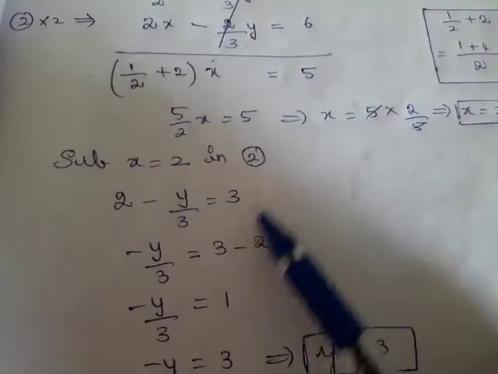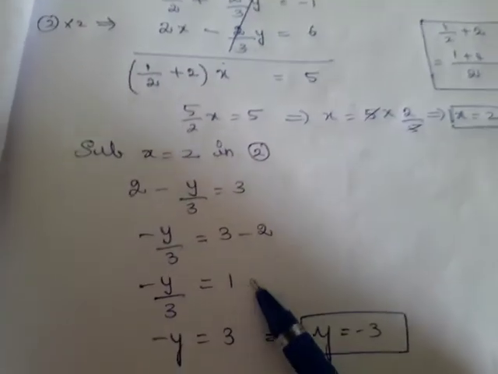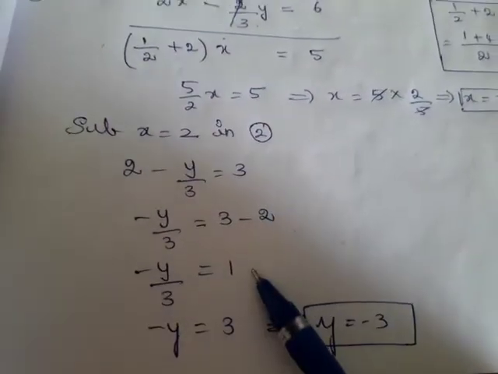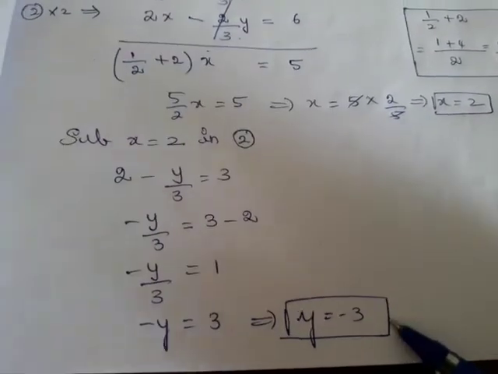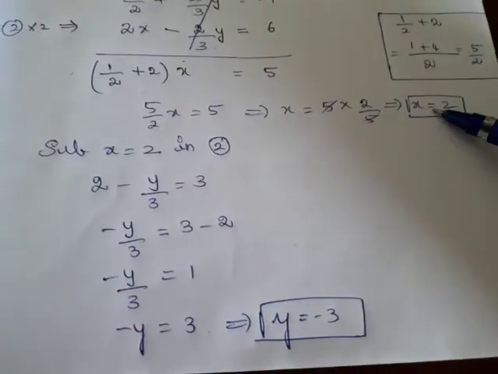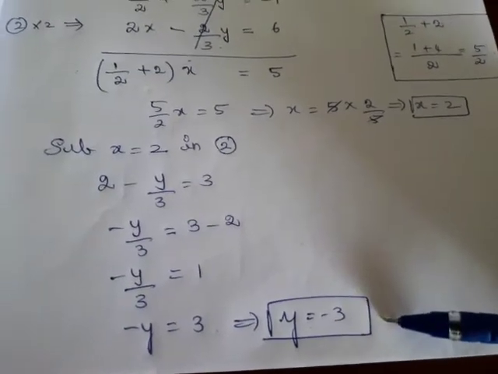Bring this 2 to the other side. So 3 minus 2, 3 minus 2 is 1. So minus y by 3 equals 1. So minus y equals 3 into 1, 3. Therefore y is minus 3. Thus we got x equals 2, y equals minus 3.